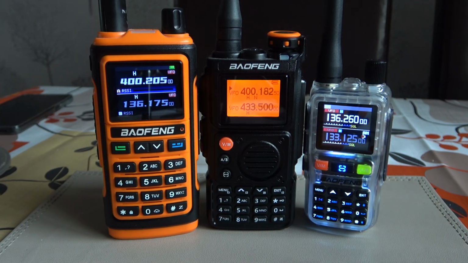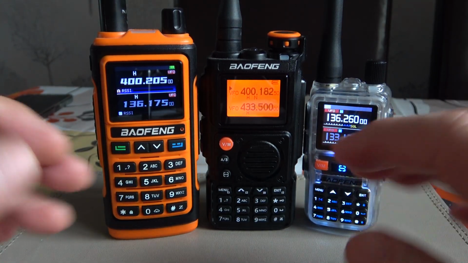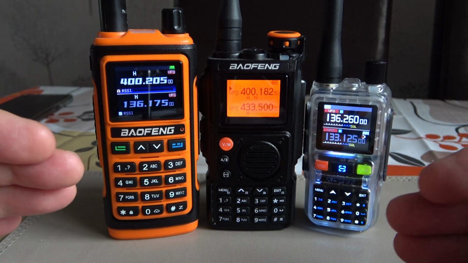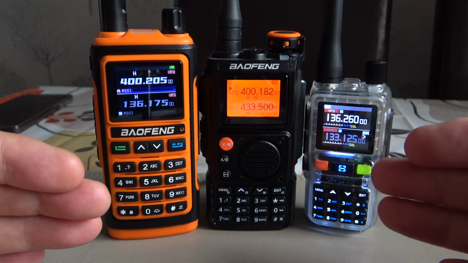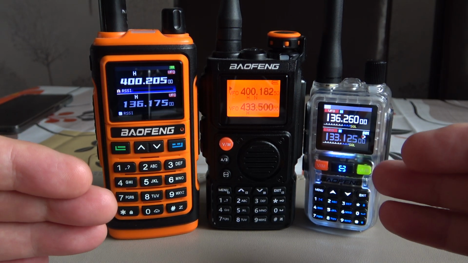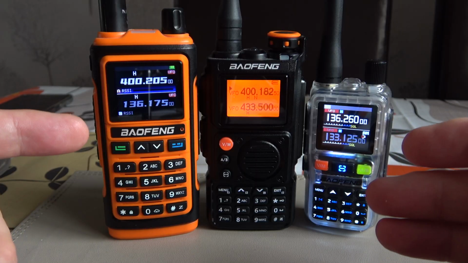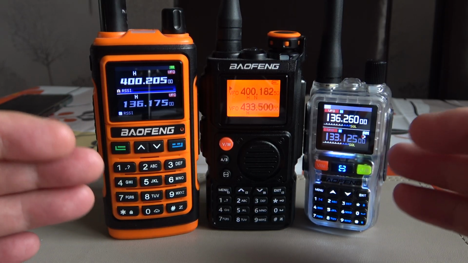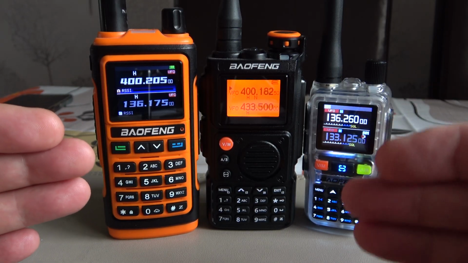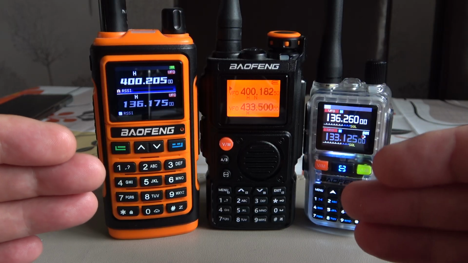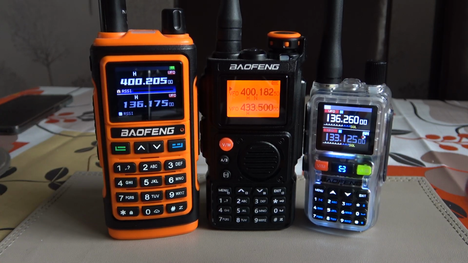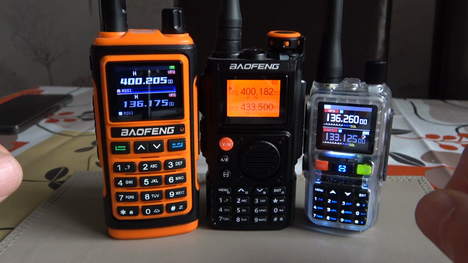But nonetheless, the procedure is the same for all three of them. If you wish to scan whichever band you wish to scan, be that the 2 meter or 70 centimeter, you have to set that frequency range first before you can commence a scan.